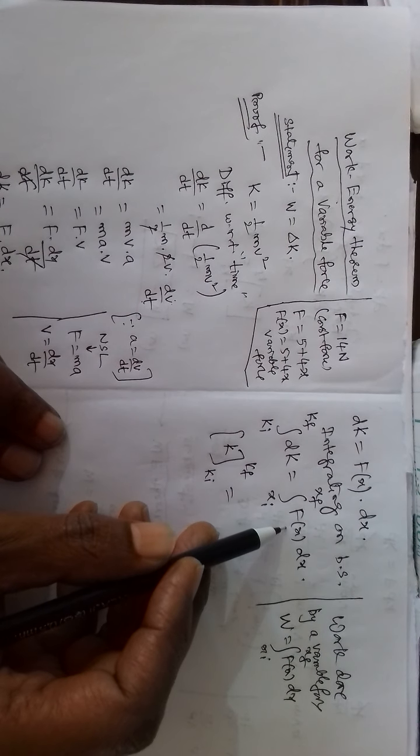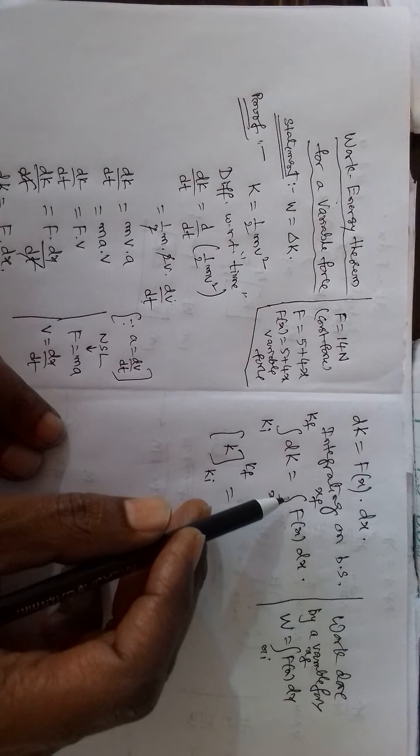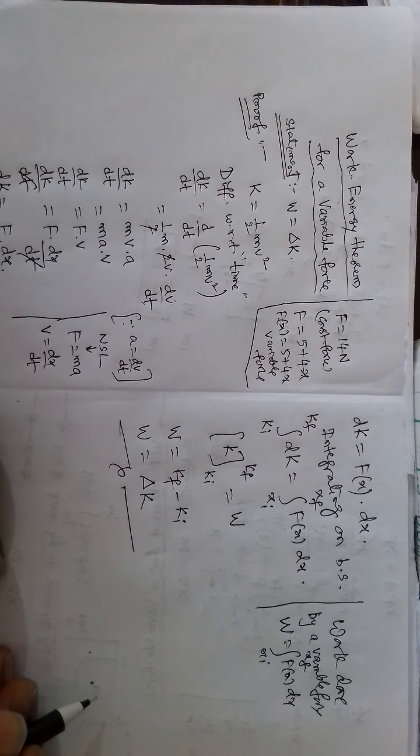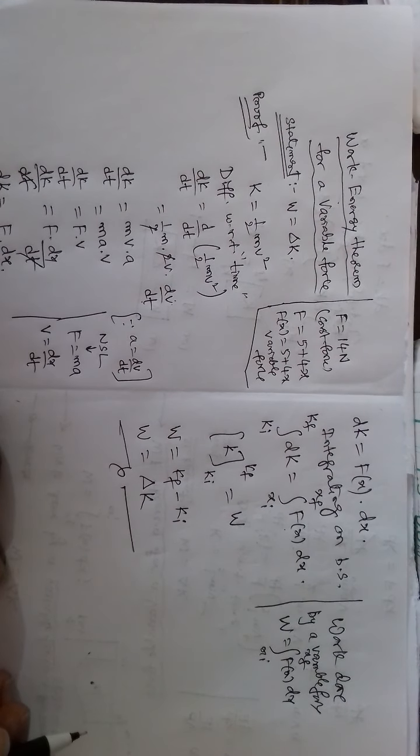Now you see, we see the same thing. So this stands for work done by a variable force. So work done, or W, is equal to substituting upper limit Kf minus substituting lower limit Ki. So work done is equal to change in kinetic energy. So in this way we have proved the work energy theorem.